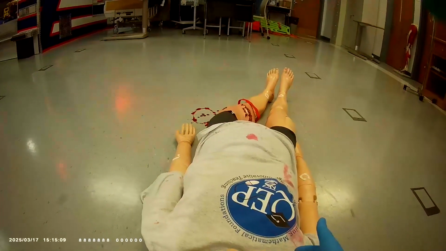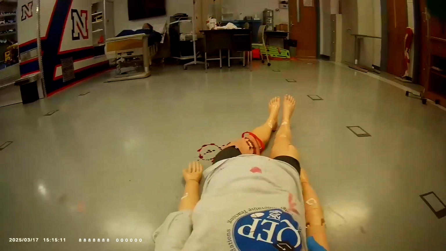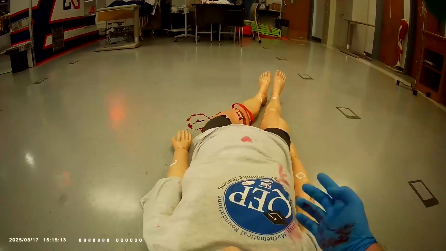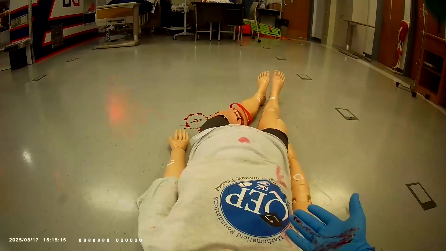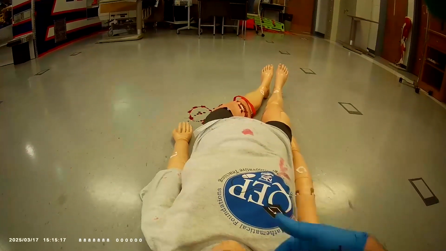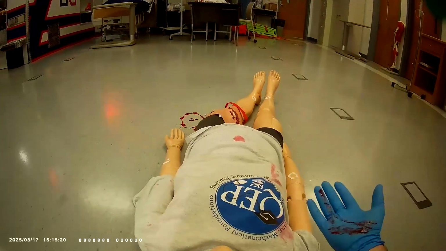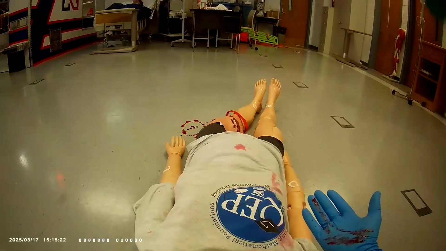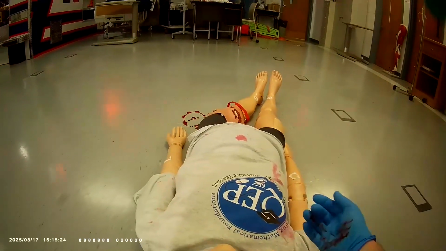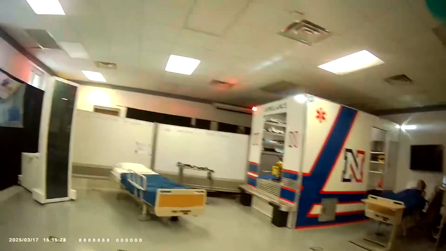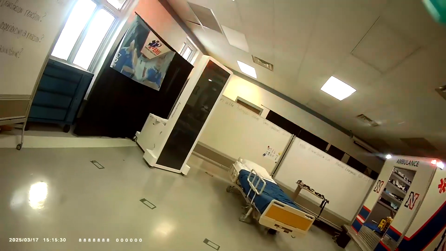So that completes our primary assessment. I also need to determine load and go status. So is the patient altered? We have bleeding wounds, not uncontrolled, but with this altered mental status, we're going to consider this a load and go situation. So as we lead into our secondary assessment, we're going to do a complete head-to-toe assessment.